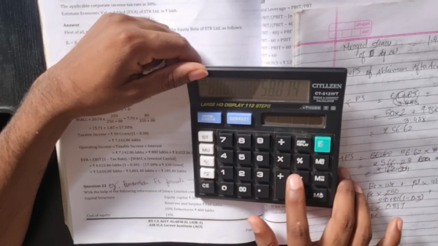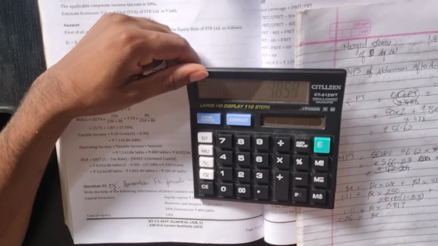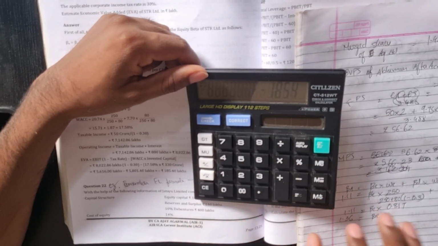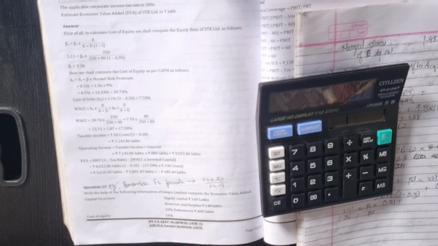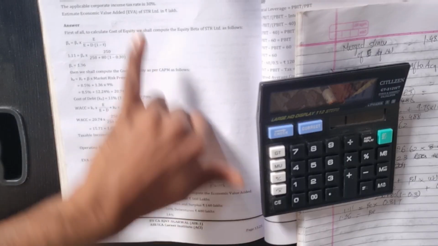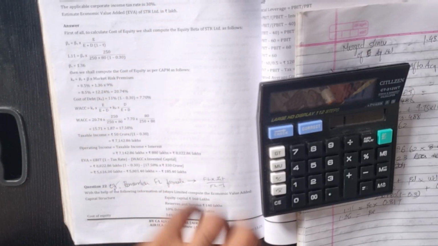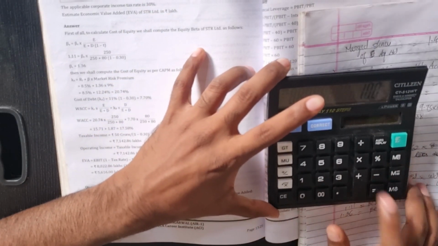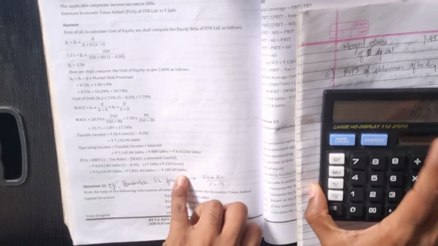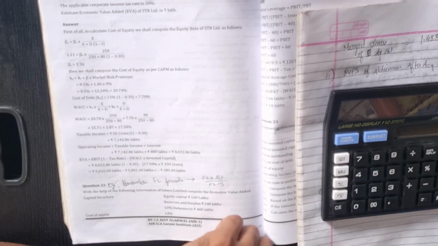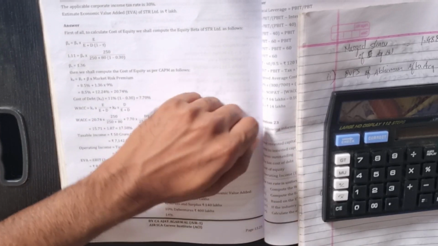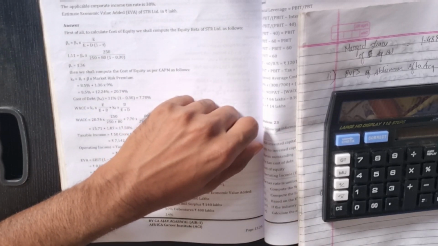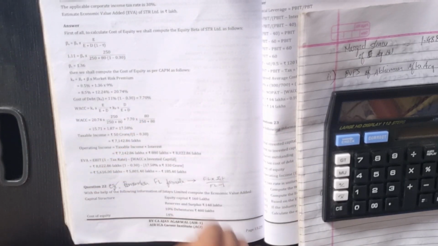58.014. This is a negative only. How much negative? It is 1.854, right? 1.854 crores is the answer. They have told us to present in lakhs. If you want to present in lakhs, into 100, right? So it is 185.4 lakhs. So this was the basic thing. Asset beta was given here, so you need to know how to solve it.